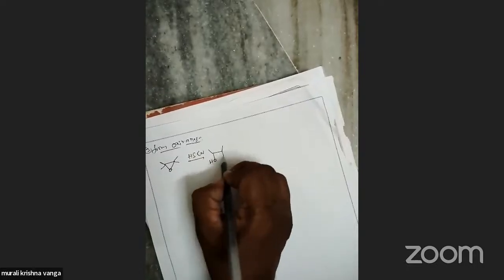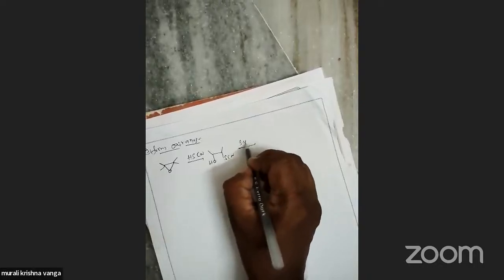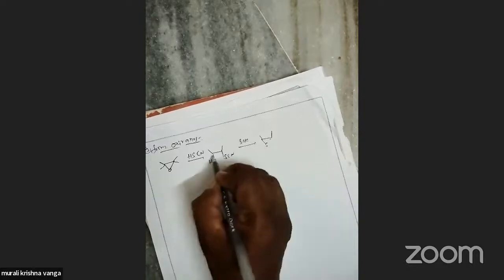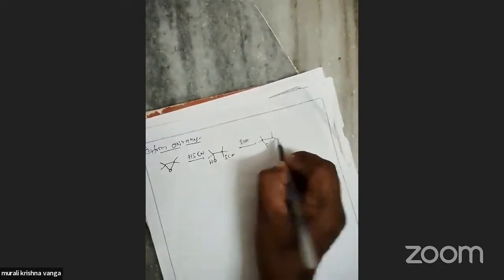O minus, HCN attacks. In the presence of base, the thiirane is formed.